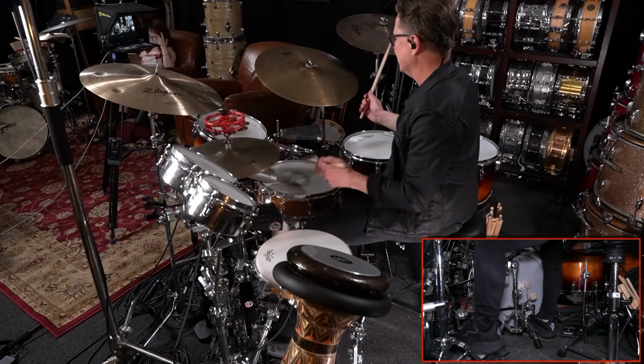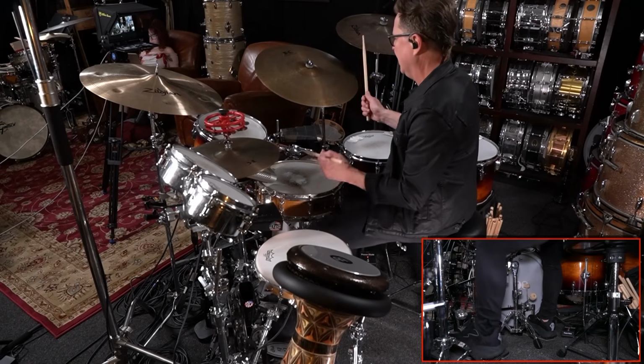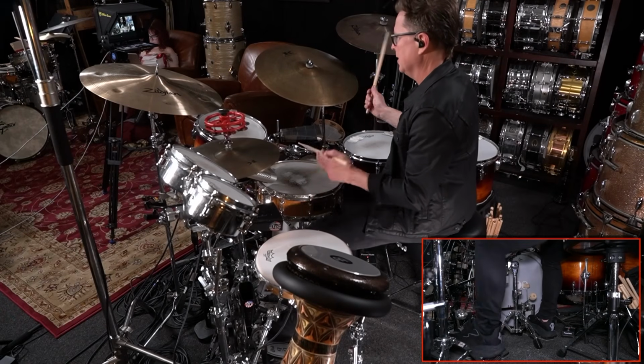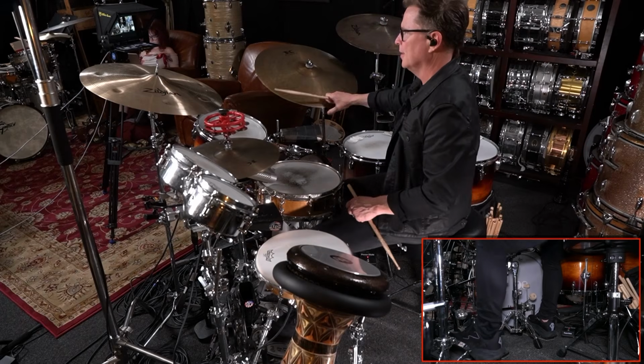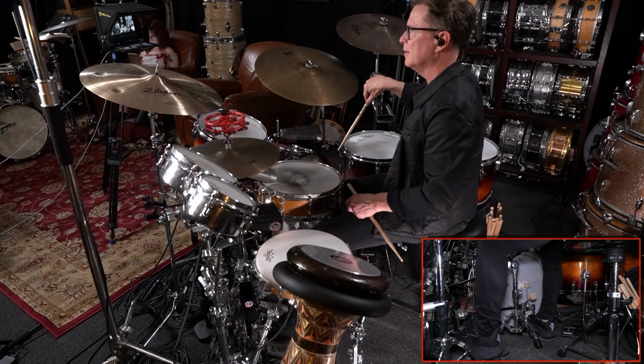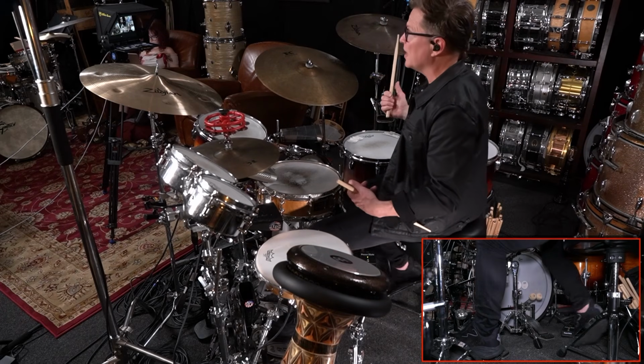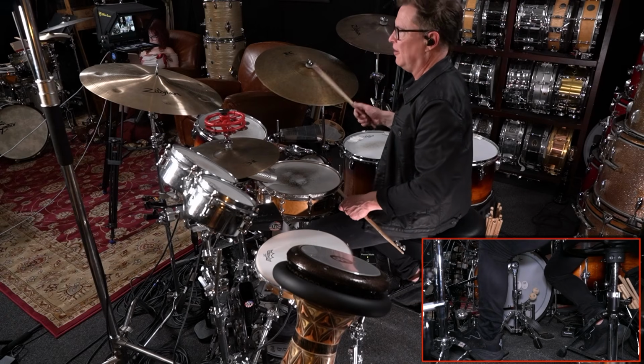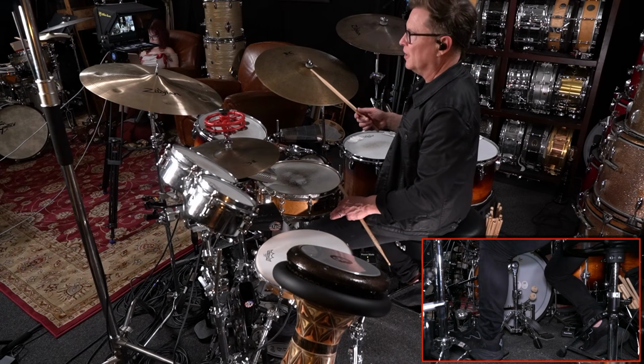Now, if I'm feathering under the shuffle, that's cool, but it might not have enough oomph. I was playing that bass drum, but you could barely hear it. So I like to find somewhere in between, right?